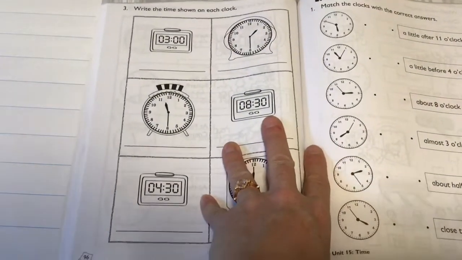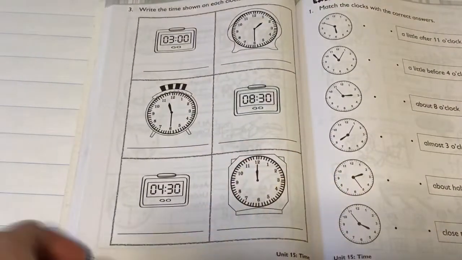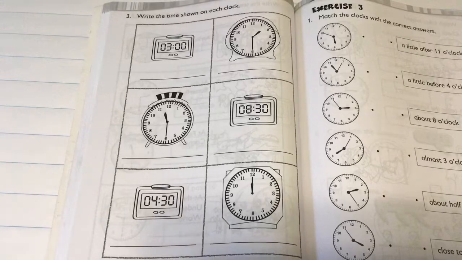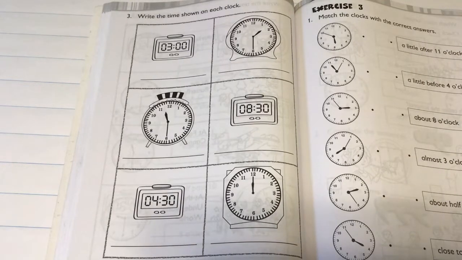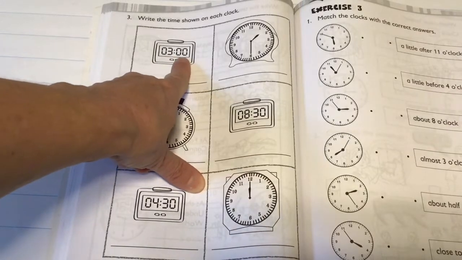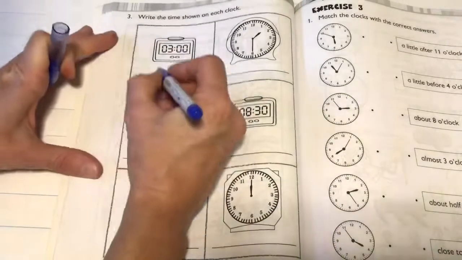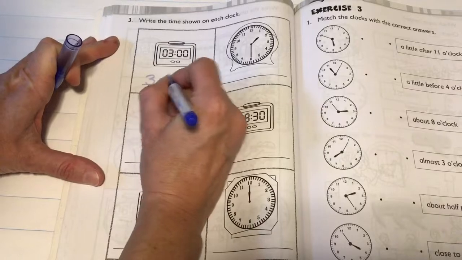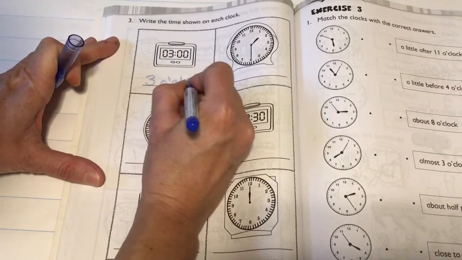Which would be this page here. Write the time shown on each clock. This one you're going to be writing it out. So this already shows you that it's 3 o'clock. So you would write it out 3 o'clock.